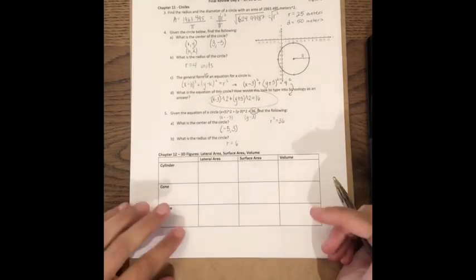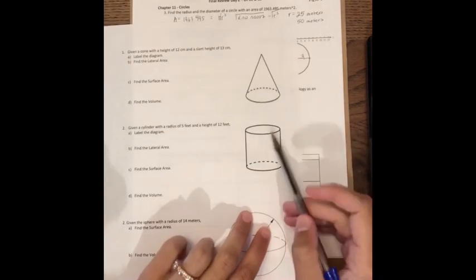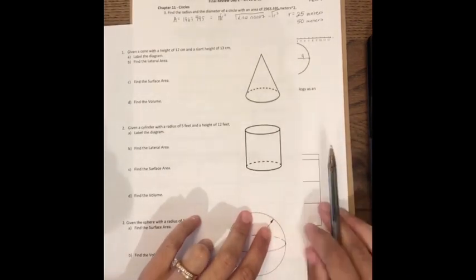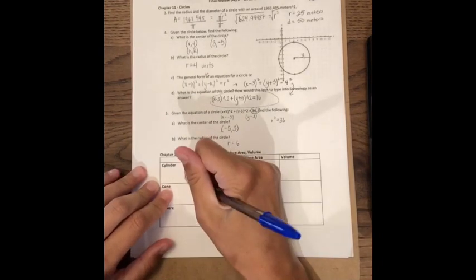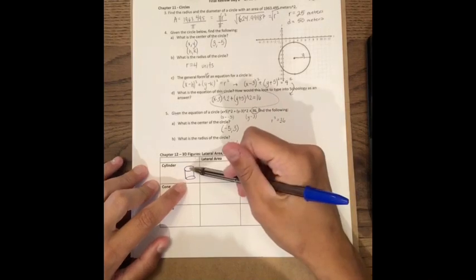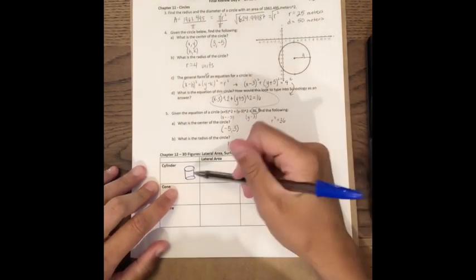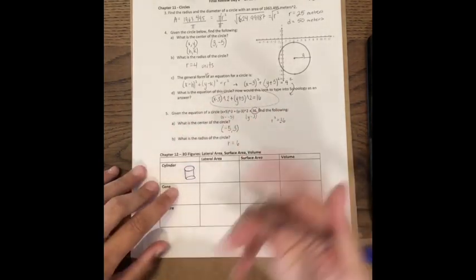So a cylinder looks like this. That would be like a can of soda. For a cylinder, whatever the base is here, you've also got the base on the top as well. And the lateral area is the part in between the bases, so it's the part that wraps around the cylinder.